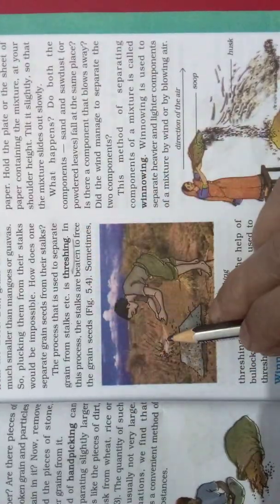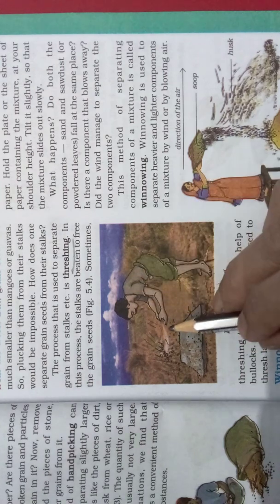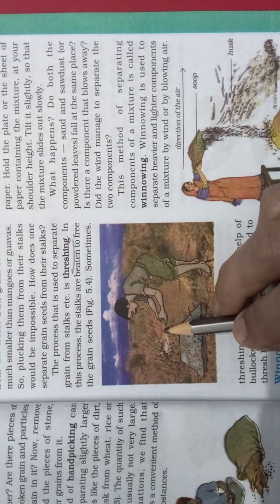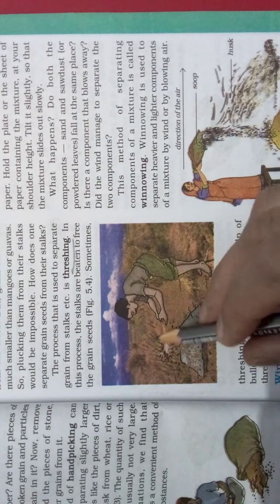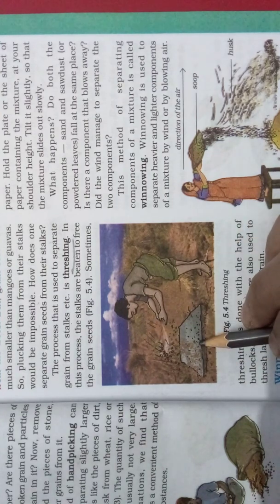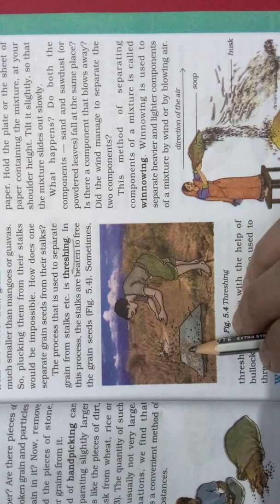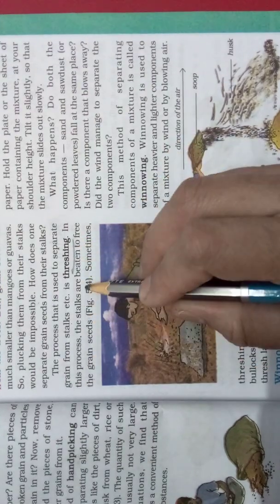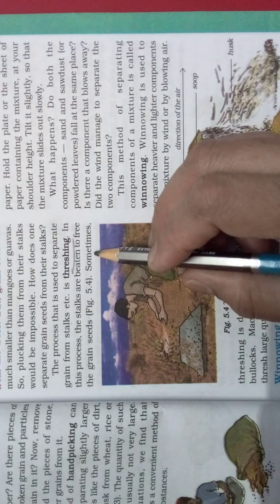Look here, see the stalks. The man has taken some amount of stalks in his hand and he is beating the stalks on a stone so that the grain will fall. So in this process the stalks are beaten to free the grain.